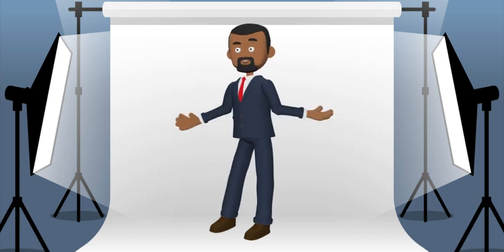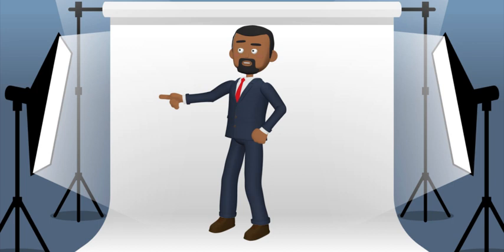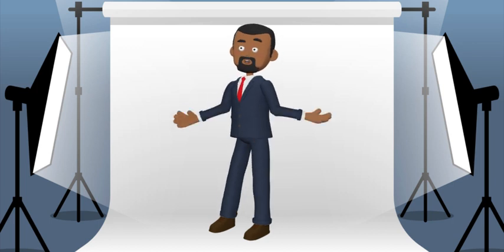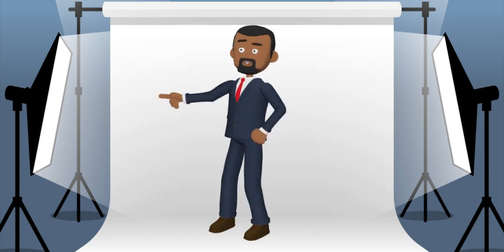Part 2. Camera techniques. Now that we've covered the planning stage, let's move on to camera techniques that can elevate your cinematic video. 1. Camera movement. Camera movement adds dynamism and visual interest to your shots. Experiment with techniques like tracking shots, dolly shots, and crane shots to create a sense of depth and immersion.